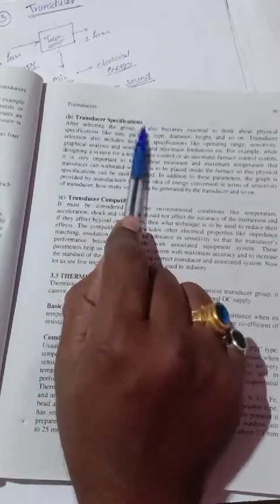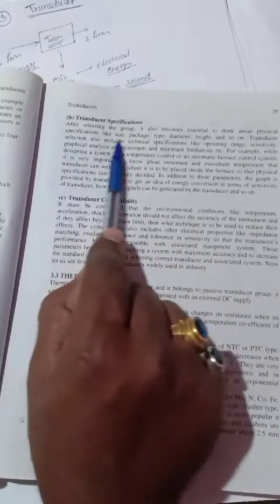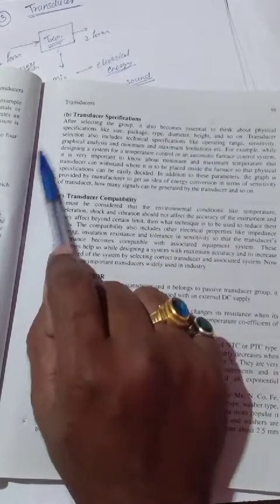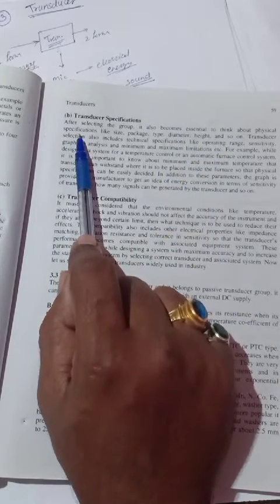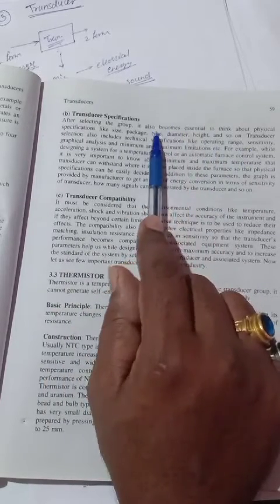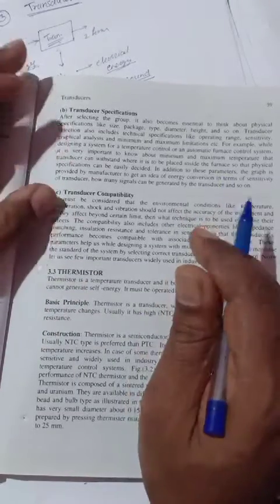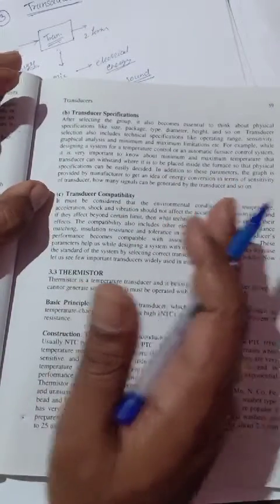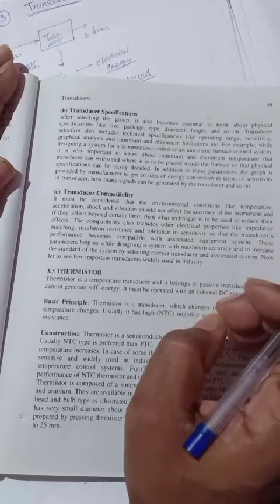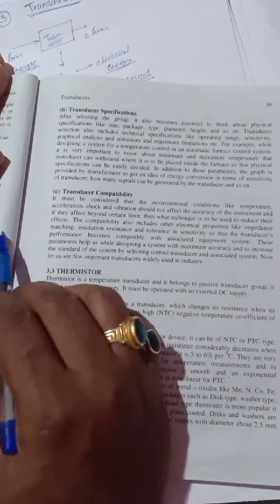That is nothing but a specification of the transducer. The specification of a transducer is like size, package type, diameter, height, or so on. Okay, so these are nothing but the specifications. Or also you can consider the operating range. Suppose one sensor is used to measure some quantity at a very high temperature. So you have to choose that particular transducer that can be operated at that high temperature.